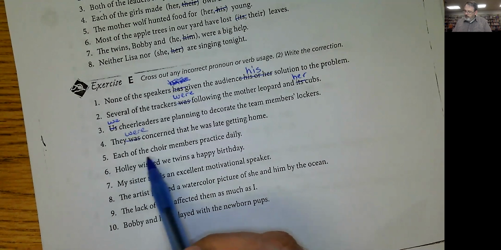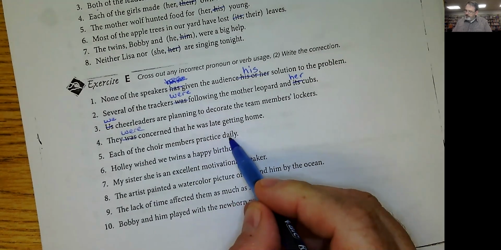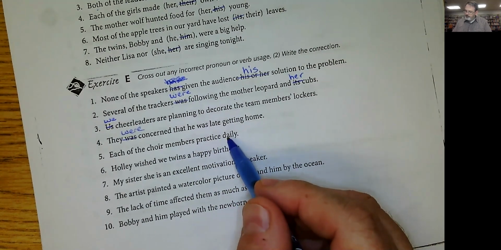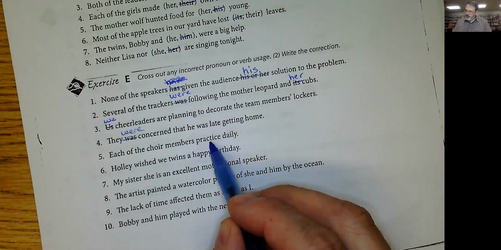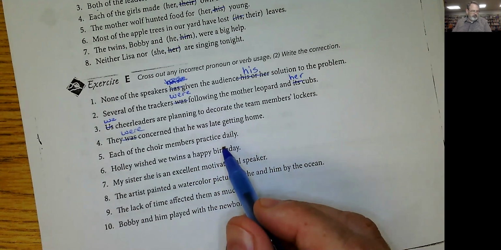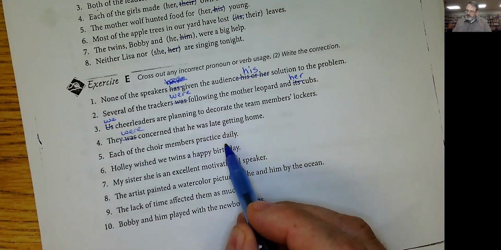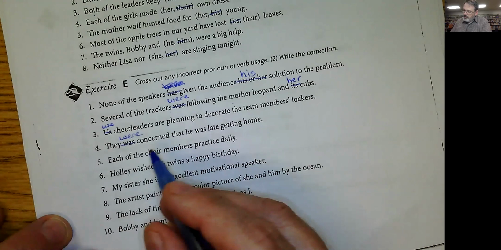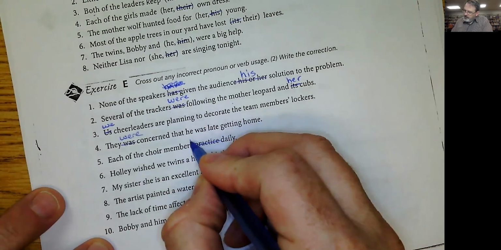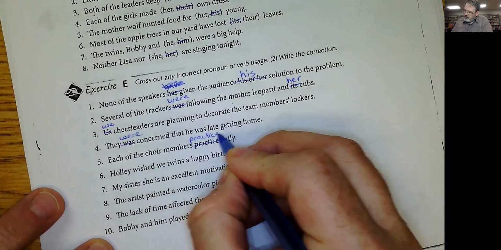Each, that's singular, of the choir members practice daily. Each practice daily. They practice, he practices. Each is singular, so practices daily.